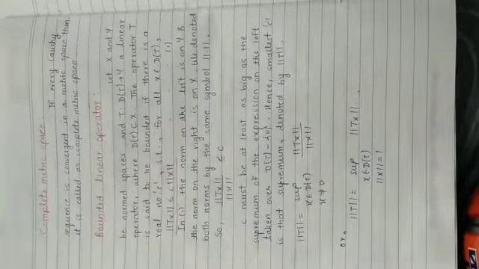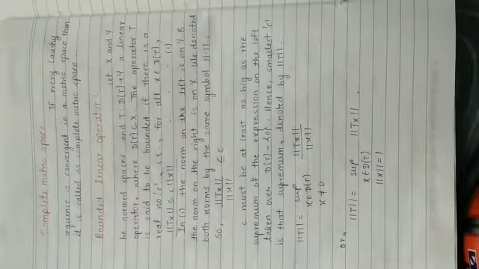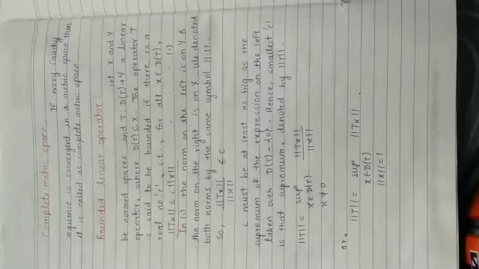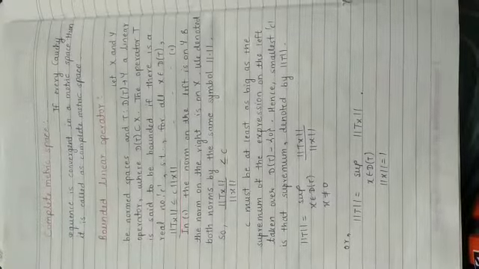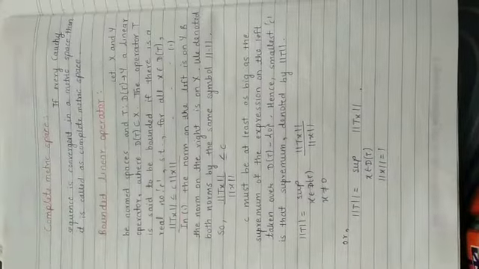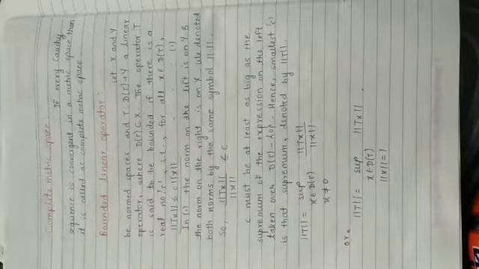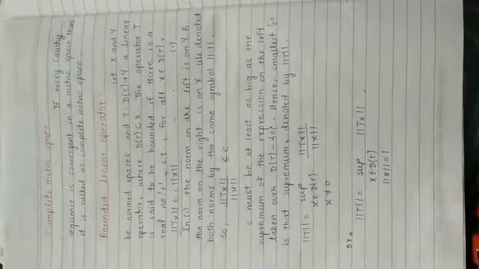c must be at least as big as the supremum of the expression on the left hand side, taken over the domain of T minus the element 0. Hence, the smallest c is that supremum and is denoted by norm of T. Norm of T is equal to the supremum over x belonging to the domain of T such that x is not equal to 0 of norm of Tx upon norm of x. We can rewrite it as norm of T equal to the supremum over x belonging to the domain of T such that norm of x is equal to 1 of norm of Tx.